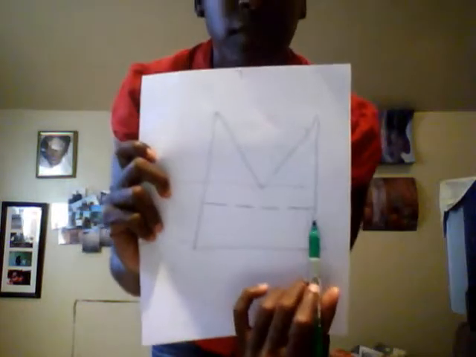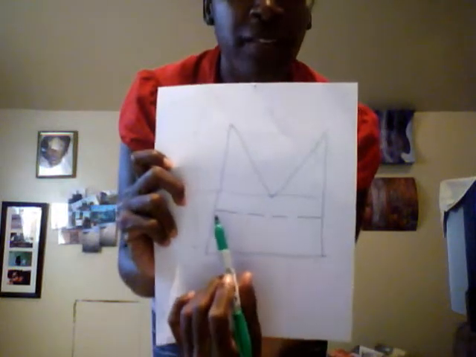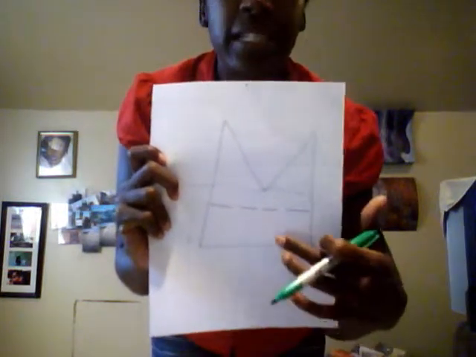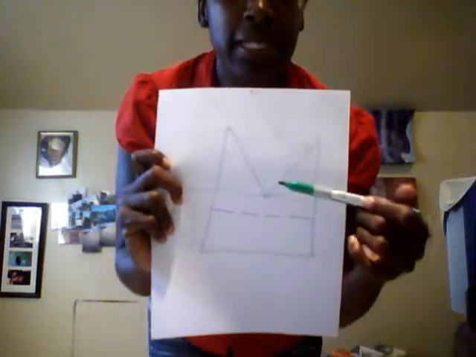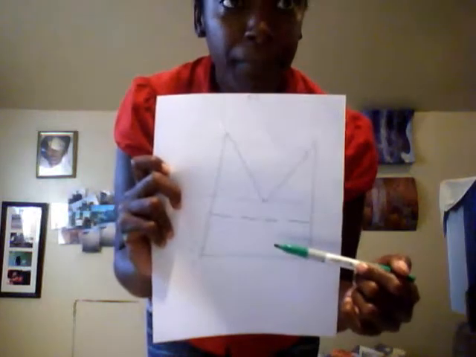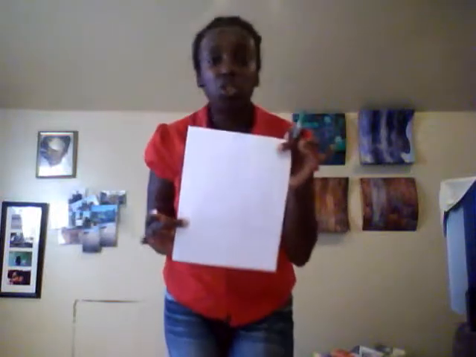Okay, you see this object? You see the line of symmetry right there? That is not the same. Is the top the same as the bottom? No. So this is asymmetric. It has no line of symmetry, so we just say that this shape is asymmetric.